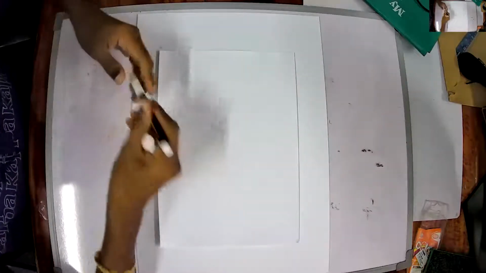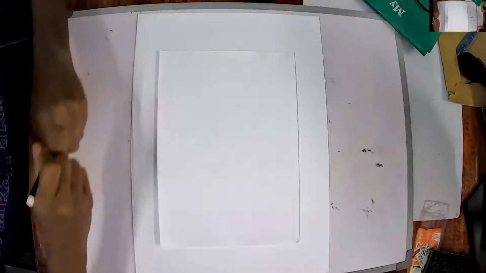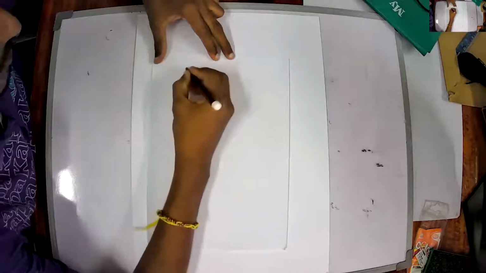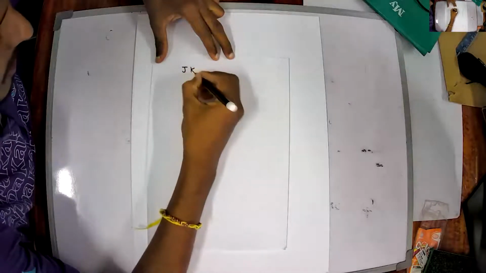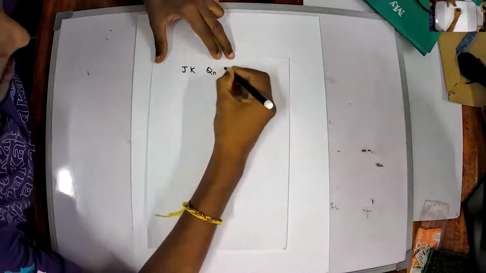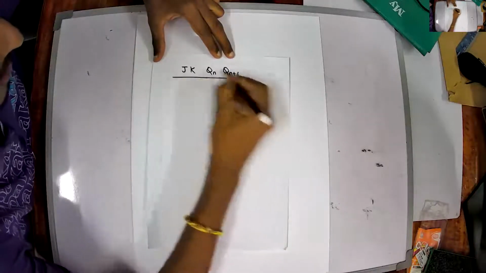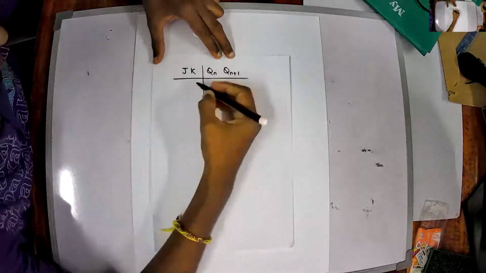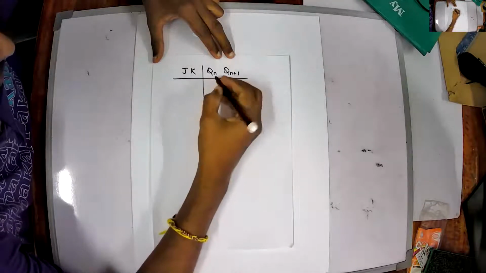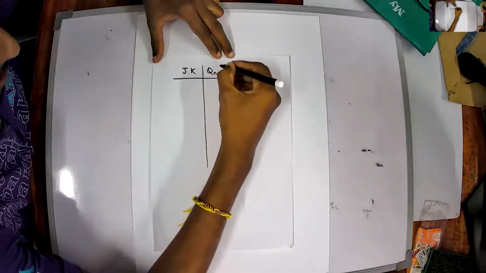Before going into that, I'll draw the truth table of the JK flip-flop that we saw in our last class. We have J, K, Qn and Qn plus 1. These three will be our inputs.